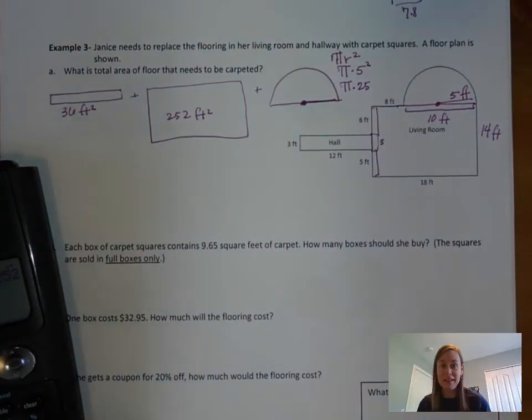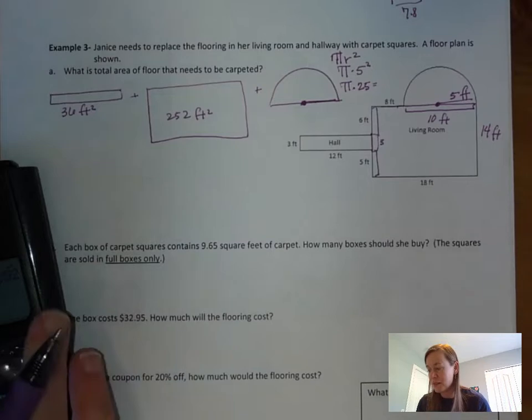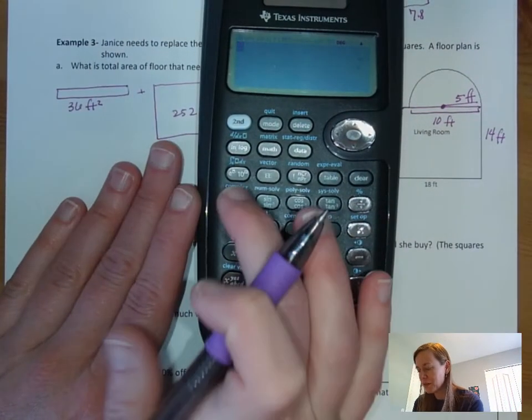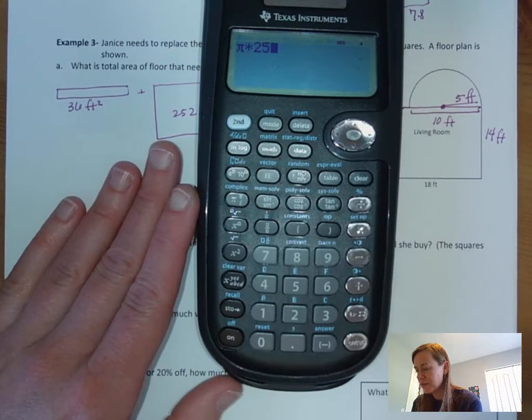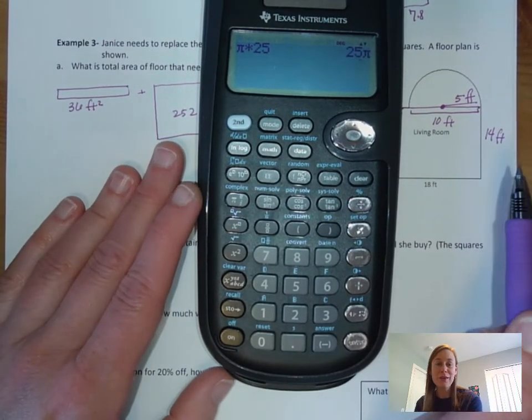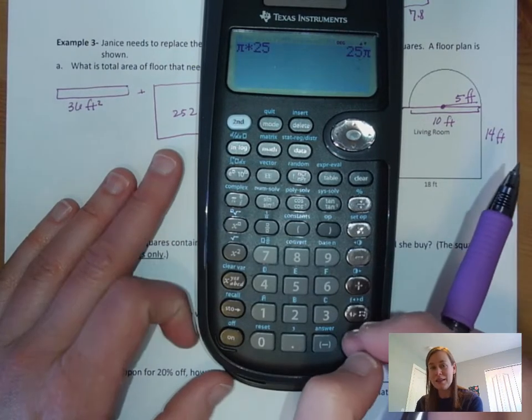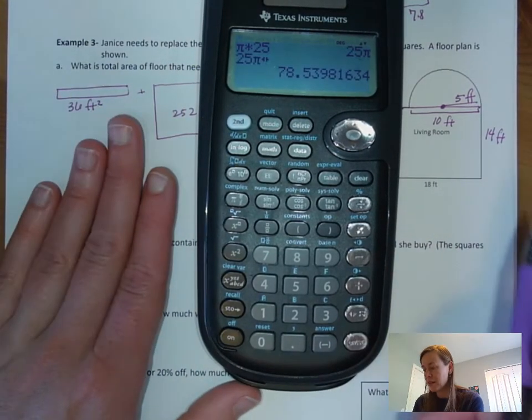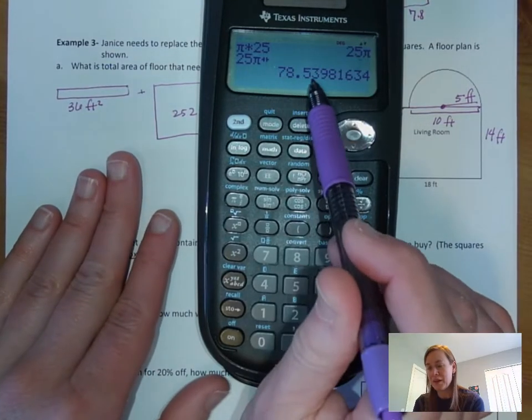Okay, so pi times 25. Now we definitely need our calculator for this. You can do pi times 25, or you can do 3.14 times 25. I'm going to do pi times 25. And that gives me, well, it gives me 25 pi. That's not what I'm looking for. I want a decimal approximation, so I need to push my decimal button. And it's going to give me 78.53.